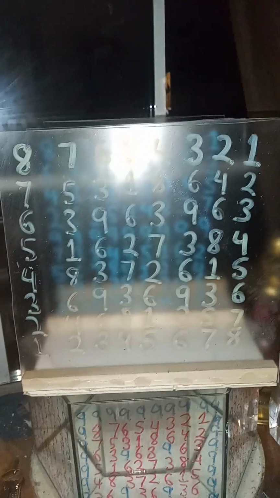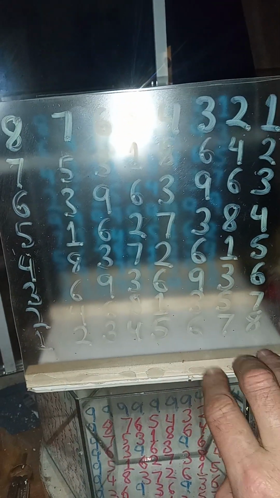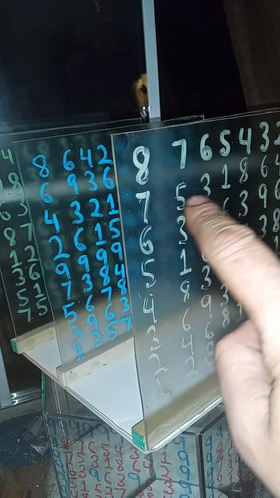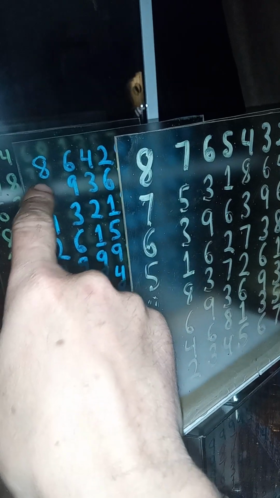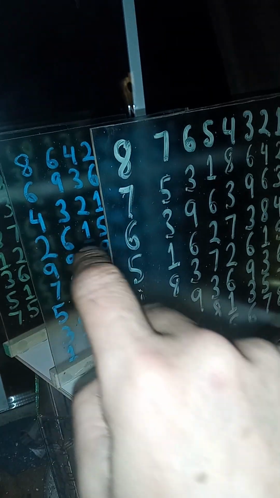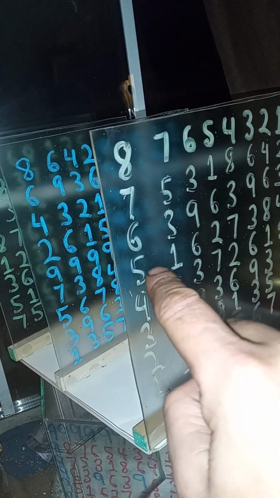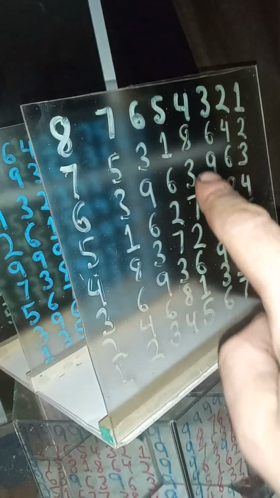So from this general field, let me see if I can turn this around. From this general field, from 8, 7, 7 and 5, you'd get 8. From 7, 6, 5, and 3, you'd get 6, and so on. From 7, 3, 5, and 6, you'd get 6. From 6, 1, 3, and 5 added together, you'd get 4. And so this is the first field, the main field.